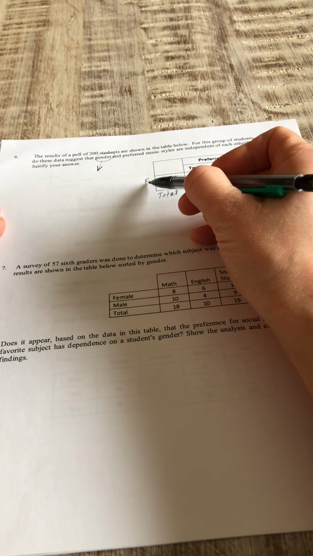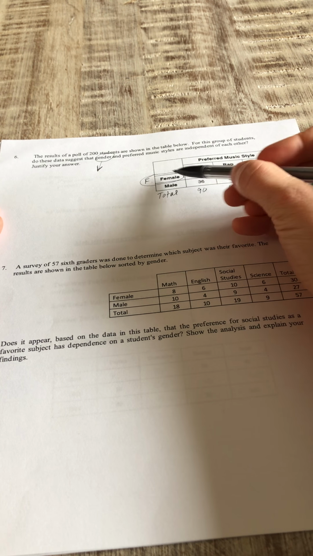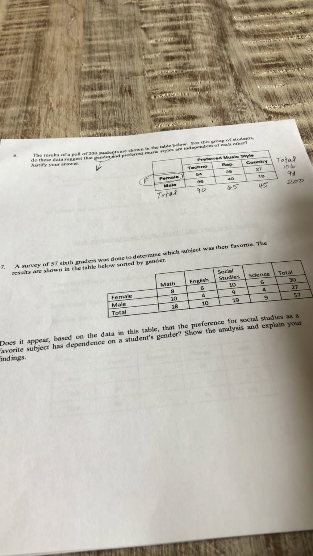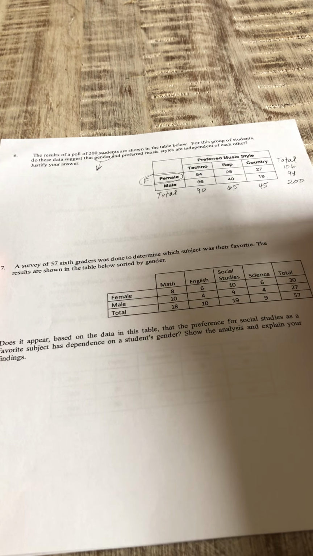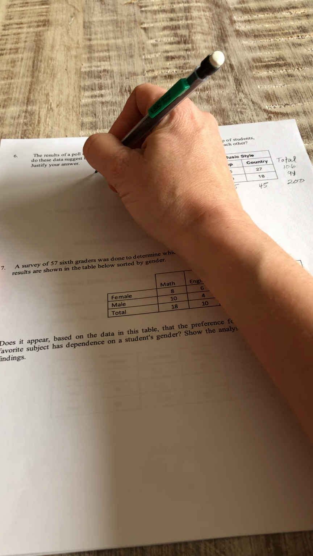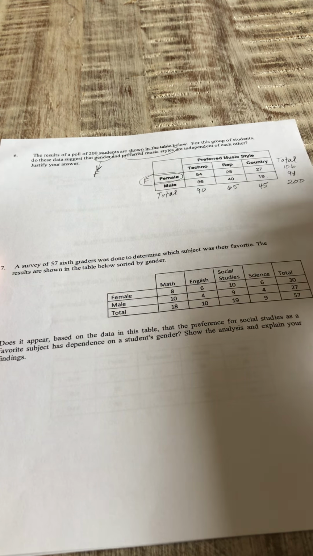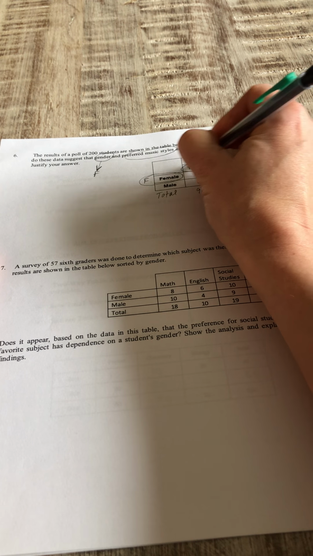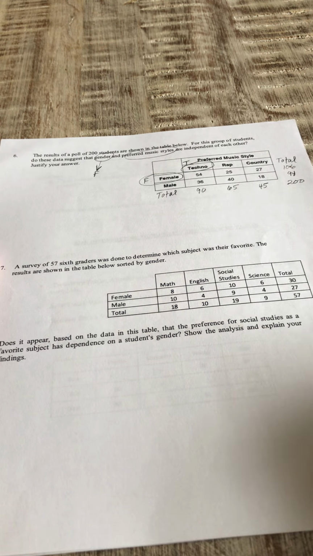It's really nice to always put the letter that you are using to represent that particular event. And for preferred music style, you would do the same thing and simply select one of these styles. I'll keep it simple and choose the first one here, techno, and I'm going to use T for techno.